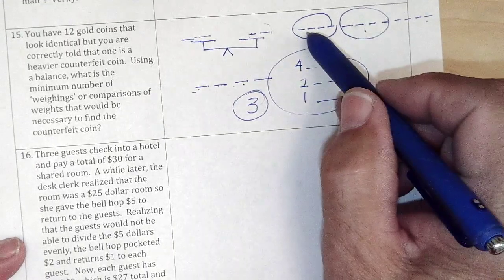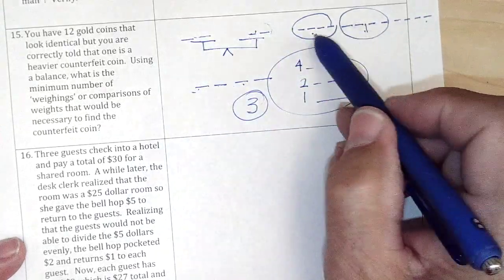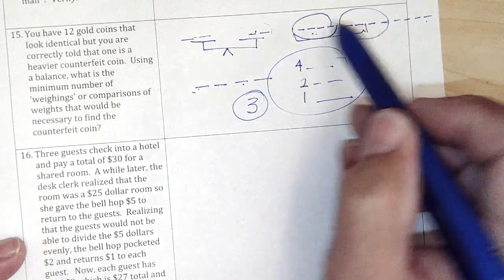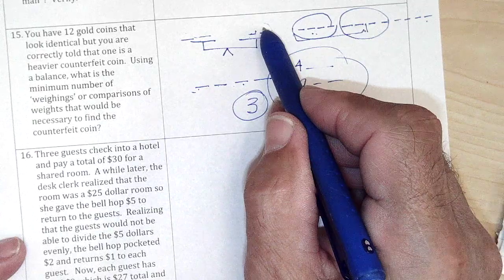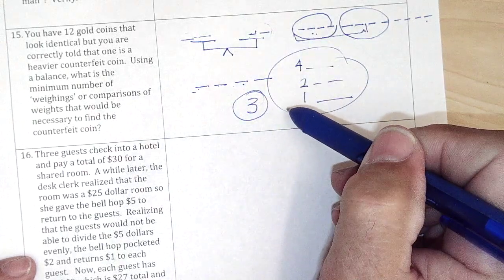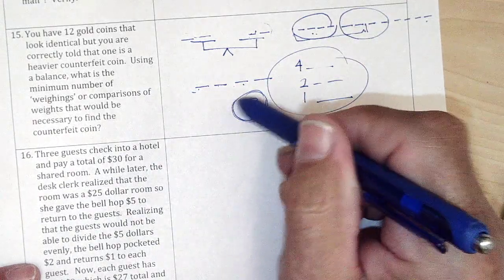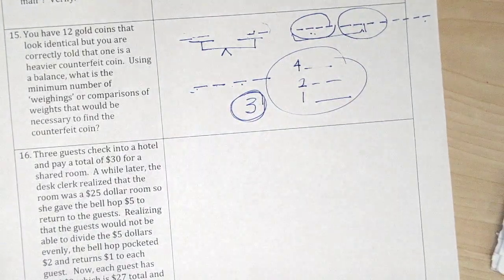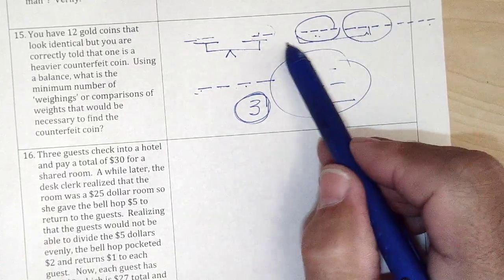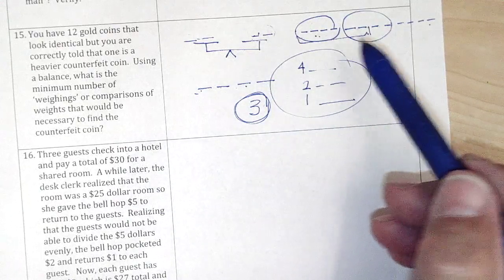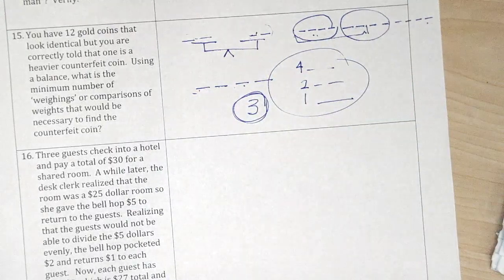Let's see, if you did 6 on each side, you'd be down to 6. Then if you put 3 on each side, you'd be down to 3. And then you could put 1 on each side, and you can do it again. It'll take 3 weighings. So whether you put 4 on or 6 on to start with, you'll still have to take 3 weighings.